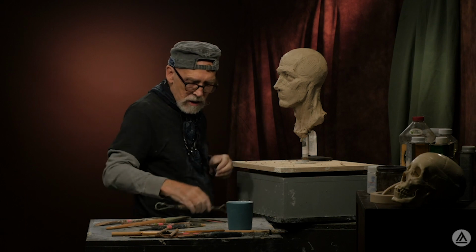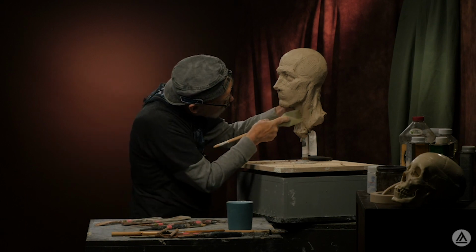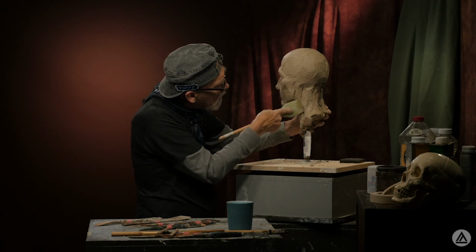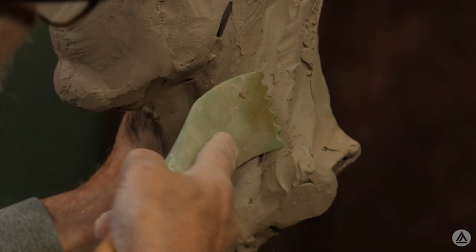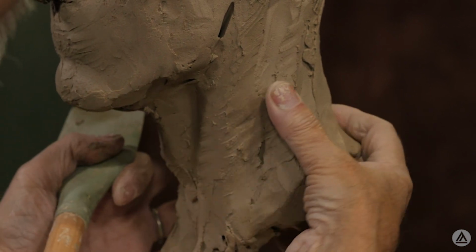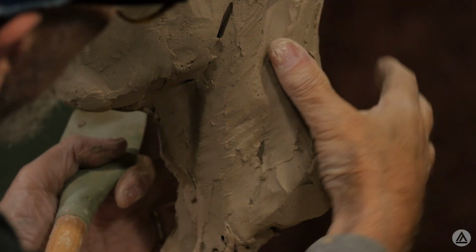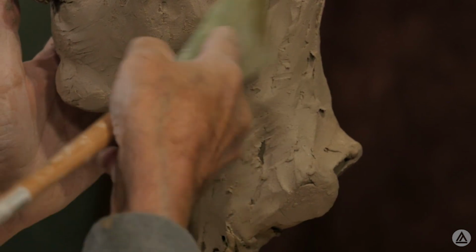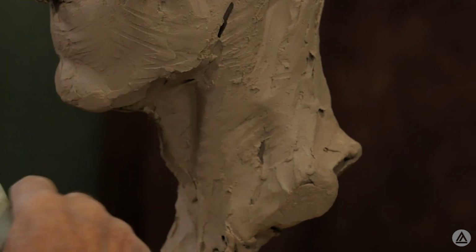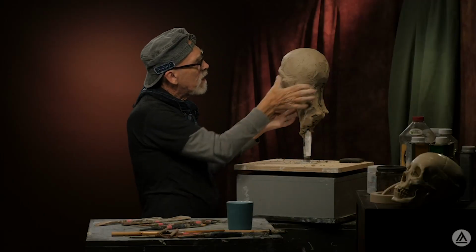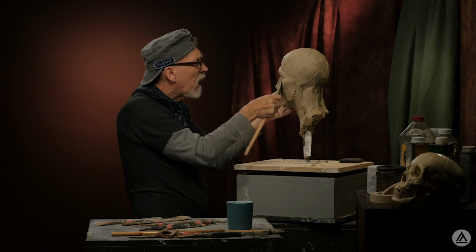So I would just continue to go over the whole surface, pull it together, make my transitions, and then there's nothing wrong with coming back and using the thumb to play down if something is a little too dramatic. Then I use my thumb to correct it.